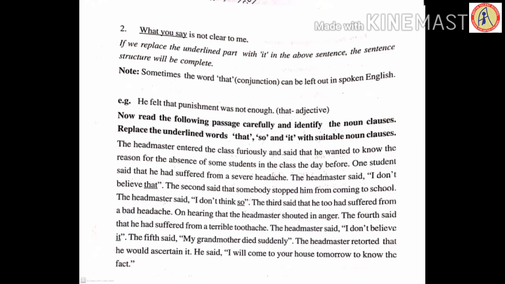So wherever underlined, we should write the exact words. The third said that he too had suffered from a bad headache. On hearing that, the headmaster shouted in anger. The fourth said that he had suffered from a terrible toothache. The headmaster said, "I don't believe it.